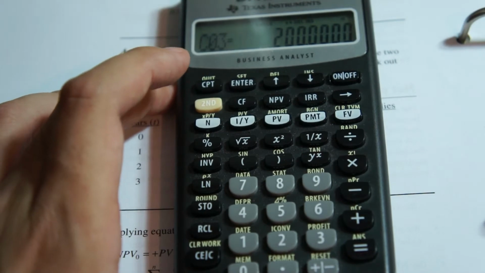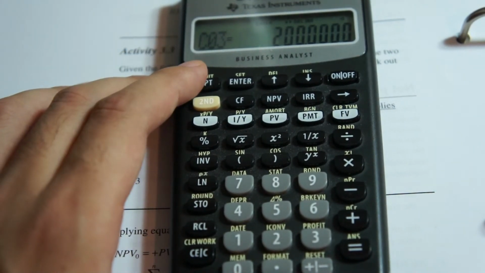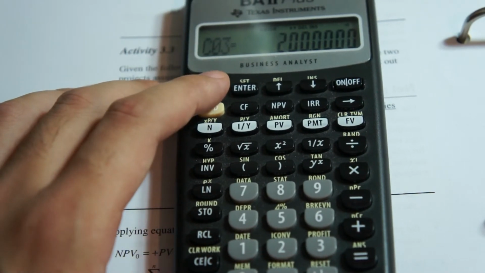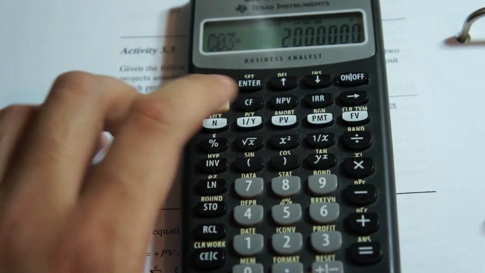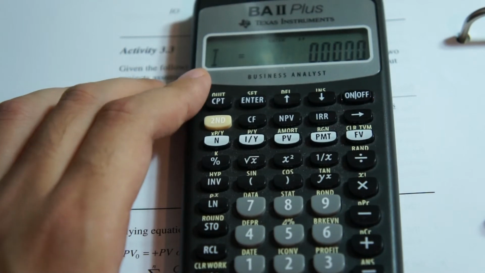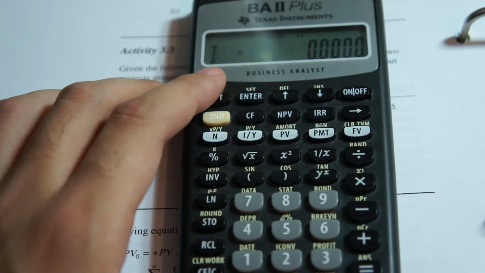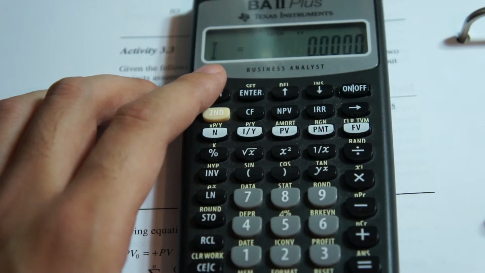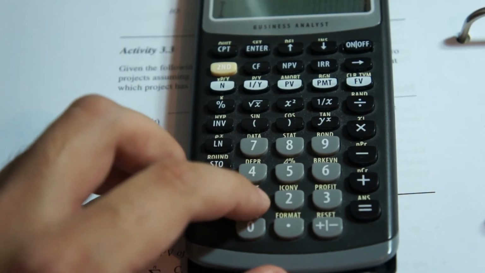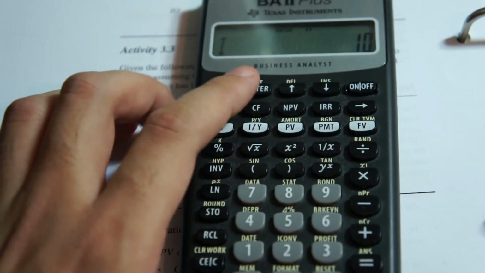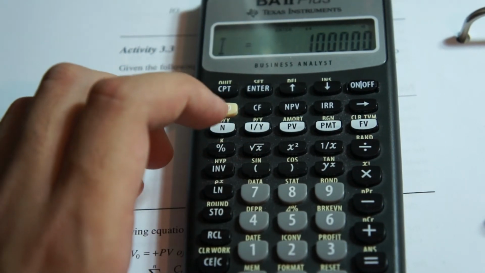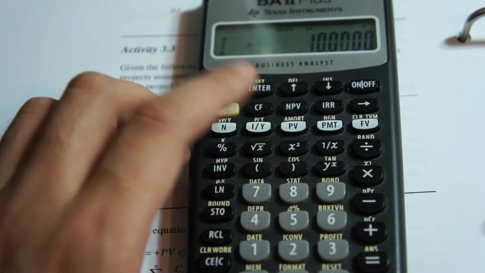That's it. After we have input all the data, what we need to compute is the NPV. You press the CPT button, which means compute, and then NPV. Here there is an I, which means the market required rate of return, in other words the annual interest rate. According to the question, it is 10%. So we press 10 and then enter. There is no need to press the percent sign because the calculator is already set to percentage.